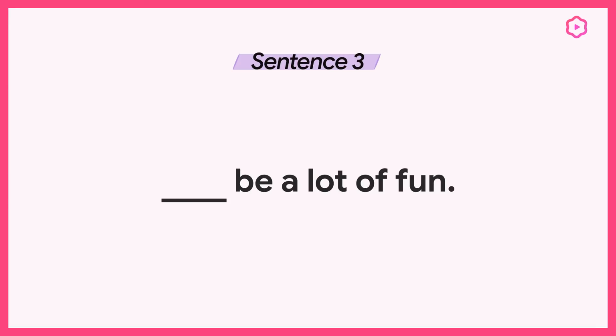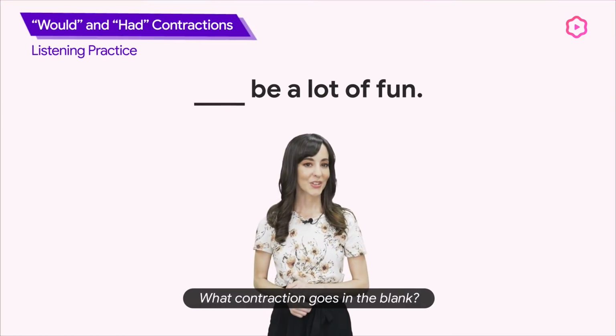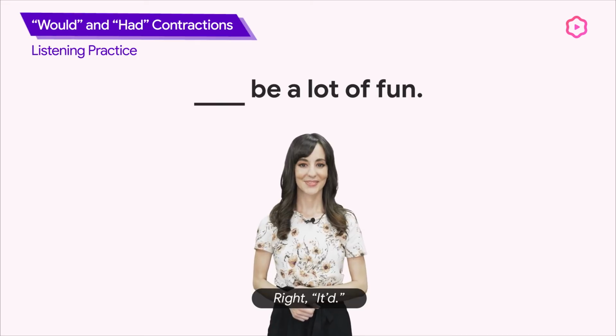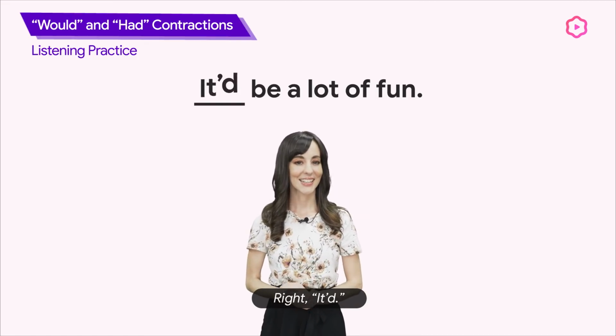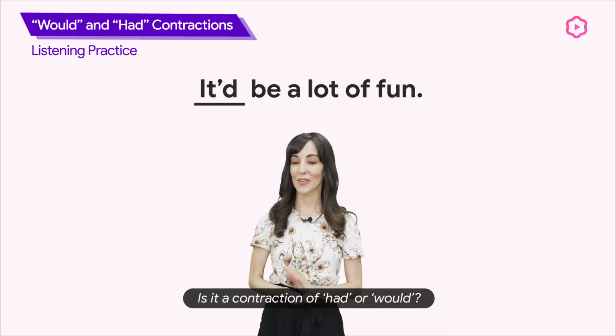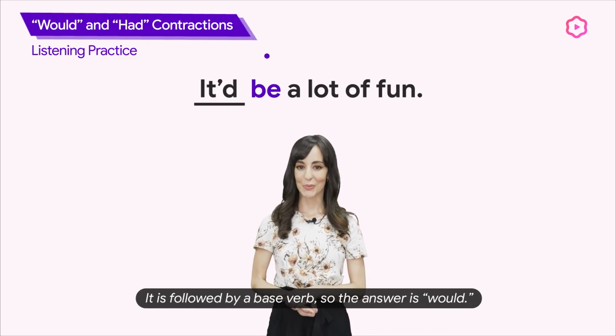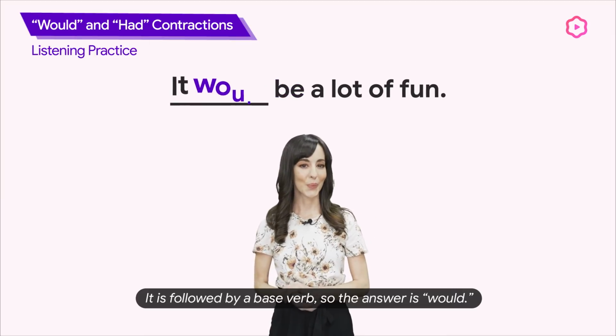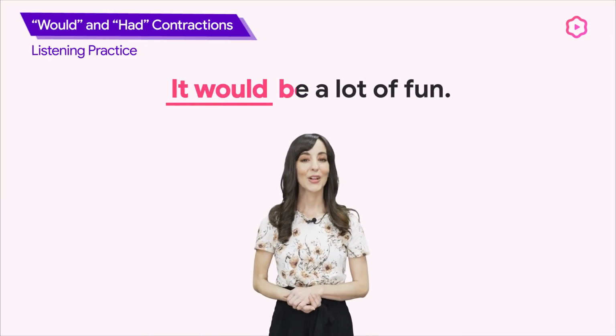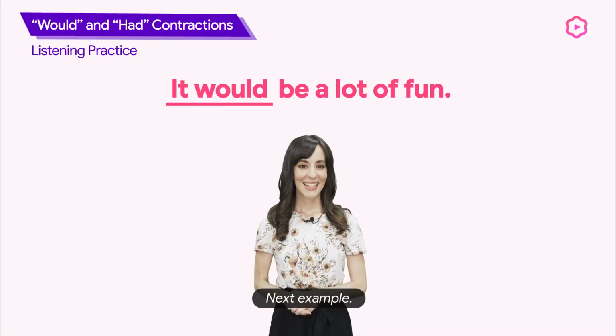Here's the next one. It'd be a lot of fun. Once more. It'd be a lot of fun. What contraction goes in the blank? Right, it'd. Is it a contraction of had or would? It is followed by a base verb, so the answer is would.